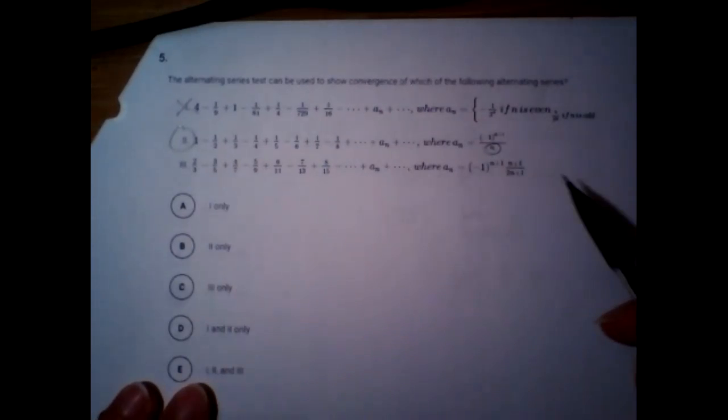And then this last one, 2/3, 3/5, 4/7, the fractions are getting smaller and smaller, so that's good. But if we do the limit as n goes to infinity for this, let me write that out so it's a little bit bigger. We have 1n in the numerator and 2n in the denominator. And so you would use the coefficients, which would give you 1/2. And so that limit does not go to 0. So we cannot say that that one converges either for the alternating series test. So just Roman numeral 2, and so that one is B.